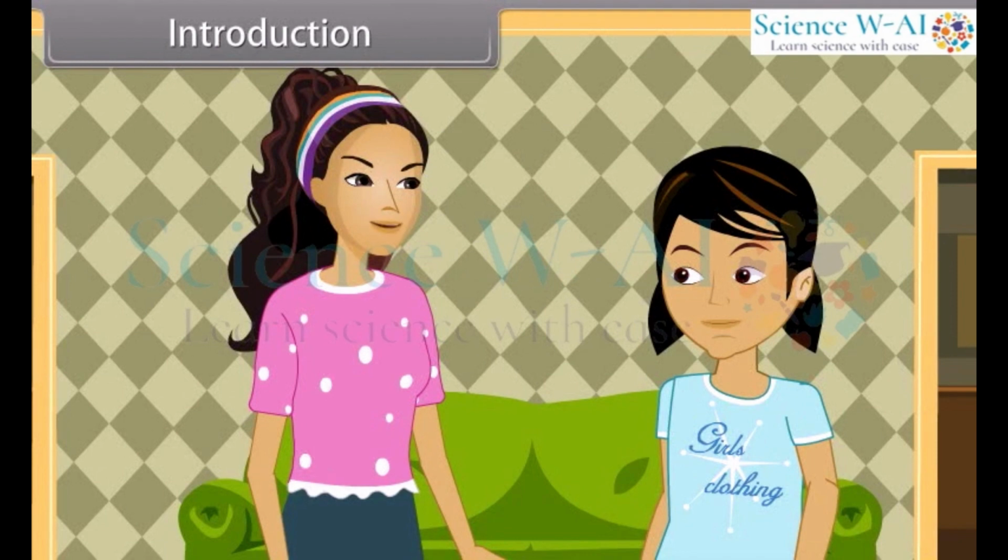Was your grandfather also diabetic? I don't know, but why do you want to know that? I wanted to know if your father has inherited diabetes from his parents. How can anyone inherit disease? Disease can be inherited by the transfer of genetic material from parents to their offspring. Let me explain in detail.